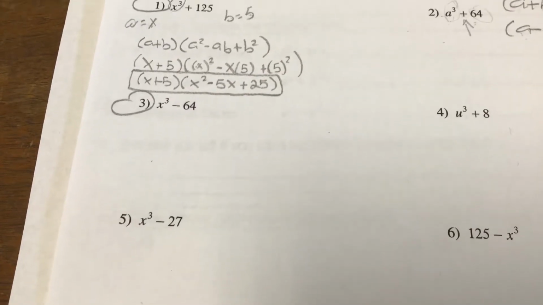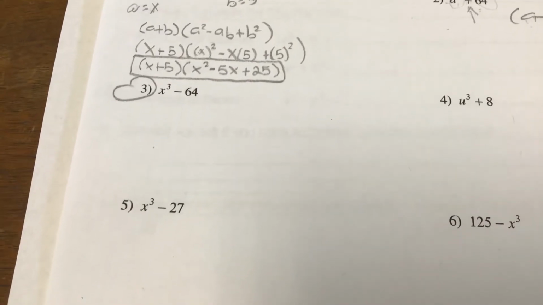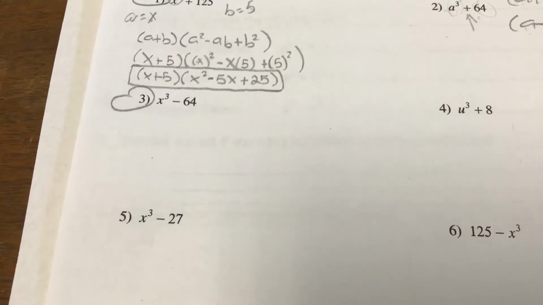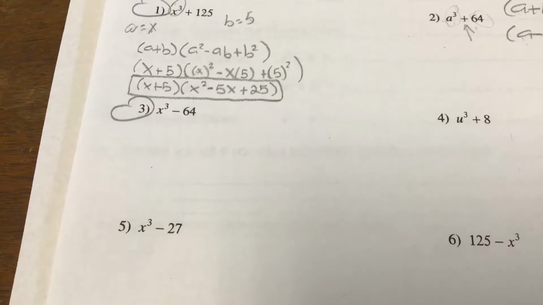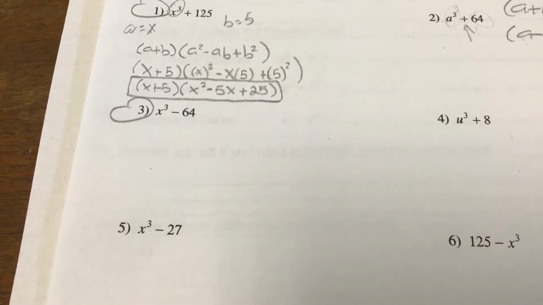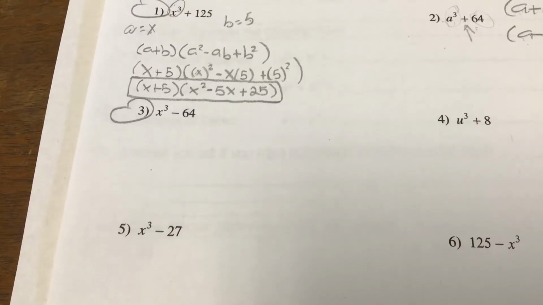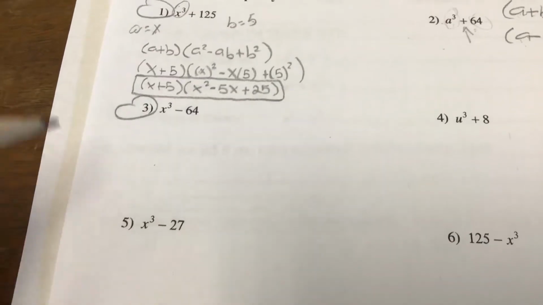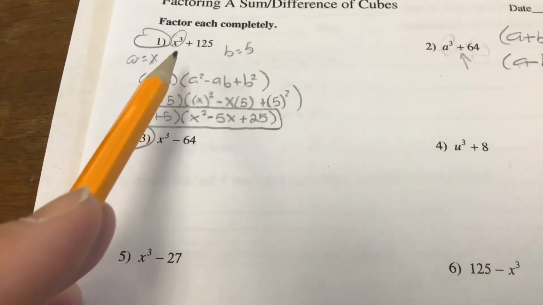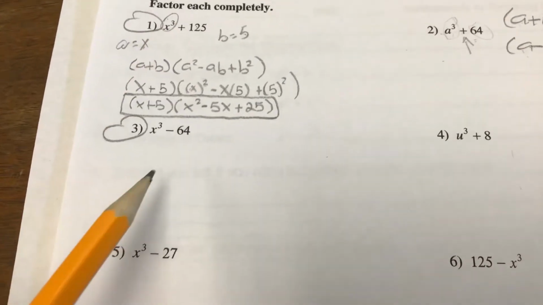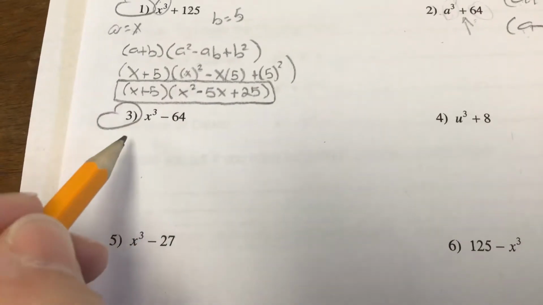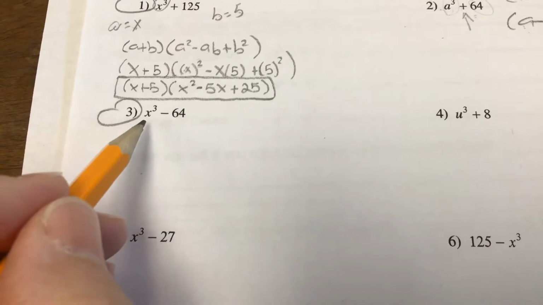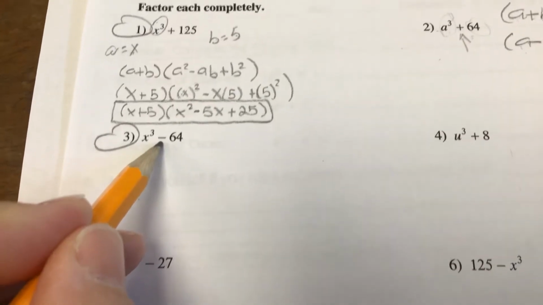So I did not mention this earlier, but I'm going to go ahead and mention it now. Do I have a GCF? The answer would be no in this case, right? But on the previous one, I should have led off with that. You need to check for a GCF always first. So I don't have one, but this time it's a difference of cubes.